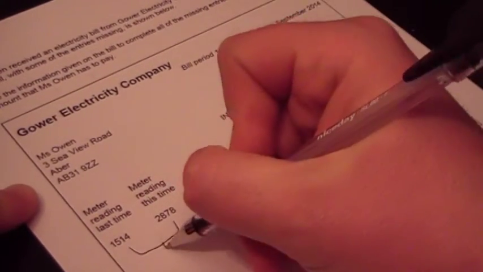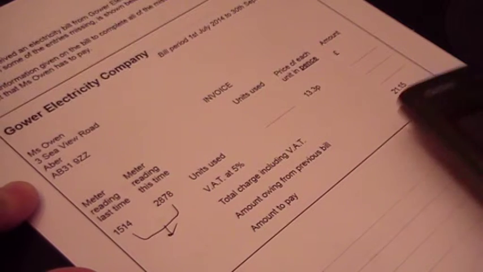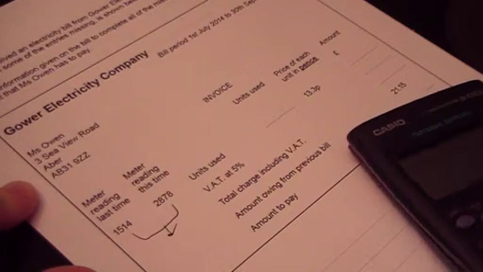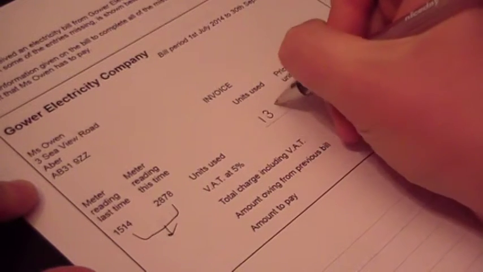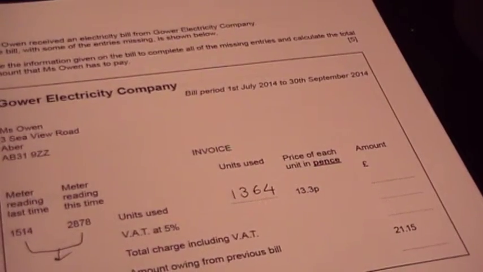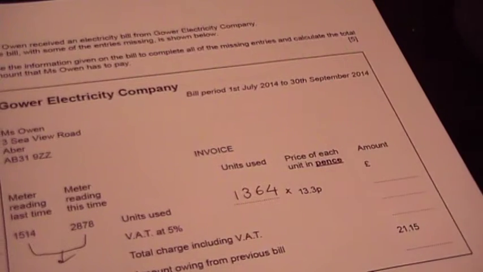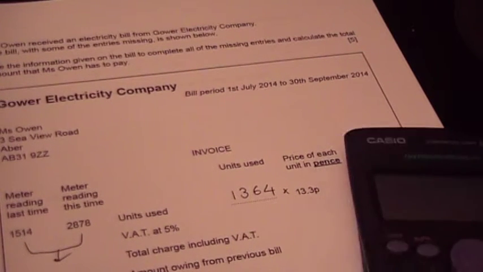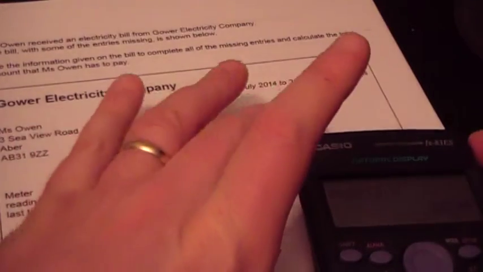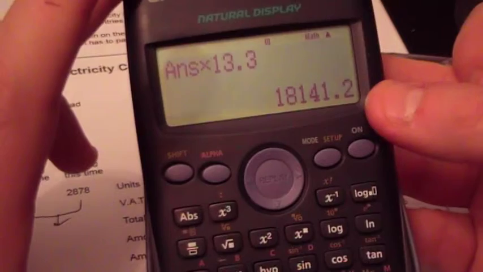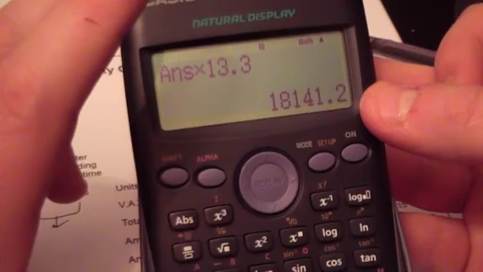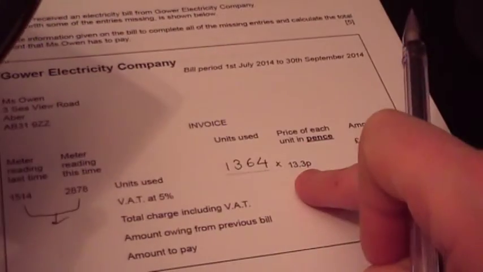Work here first with these 2 units measurements. Find the difference in those two. And we come out with 1364. So doing a takeaway there gives us 1364 units. Now we need to be careful because these need to be times. So I'll put the 1364 times 13.3 in the calculator. As you can see here now, we get a very large number. Now that is in pennies at the moment, 18,141.2 pence, because that was in pence.